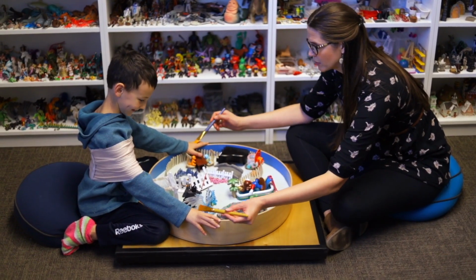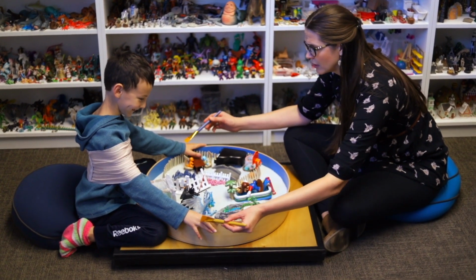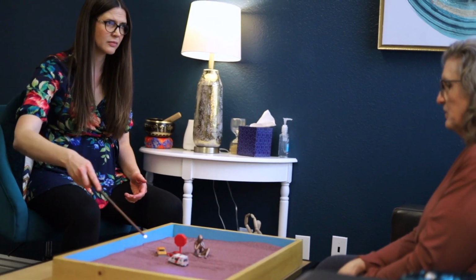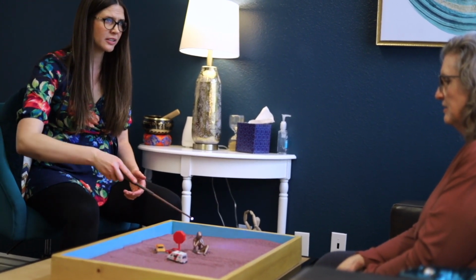I also use it in conjunction with EMDR as a sand tray EMDR specialist. So we get the hands-on as we're processing traumatic material. There are a lot of ways to approach trauma therapy. I enjoy doing sand tray because of the power of the hands-on experience.